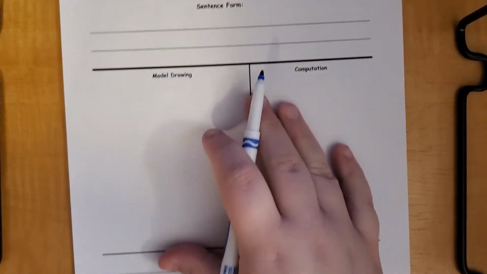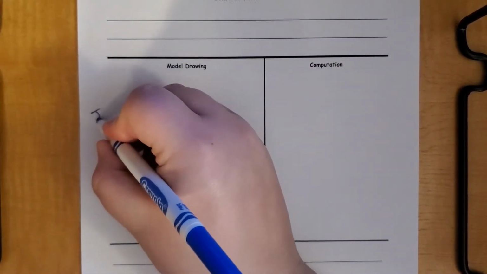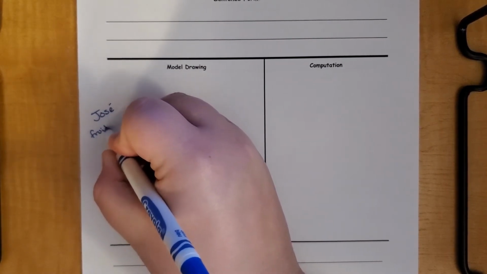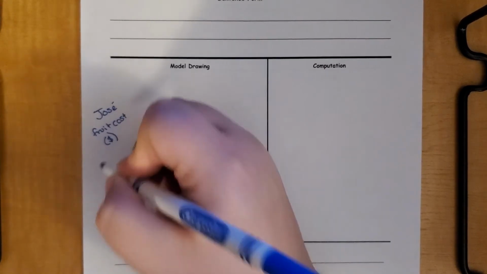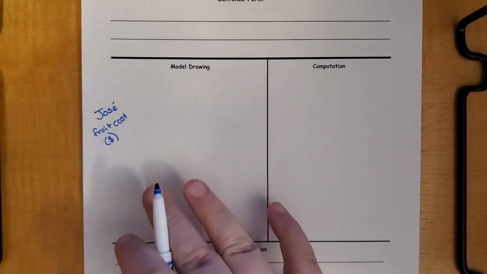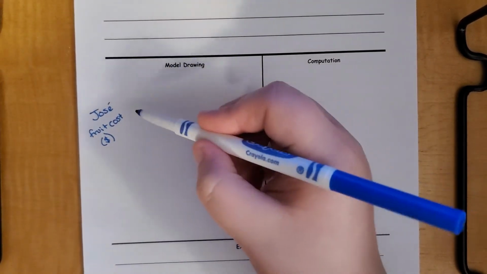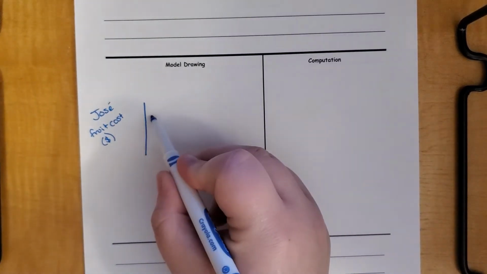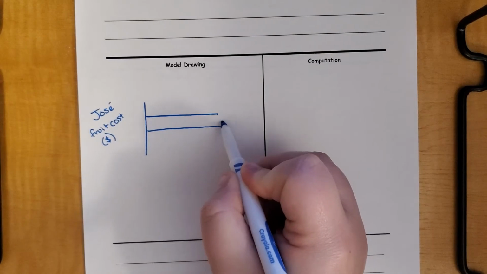Going on to our model drawing, we've got Jose's fruit cost, and I'm going to throw myself a little label reminder here. Sometimes you guys get all the right numbers and leave a label off, and then we have to mark it wrong. It's very upsetting. So make sure you get your label on there. All right, going on. I've got my starting bar. I'm going to give myself a unit bar to work with here.